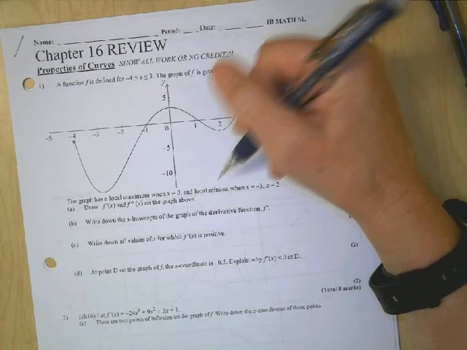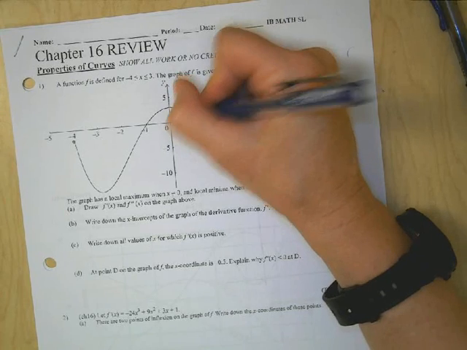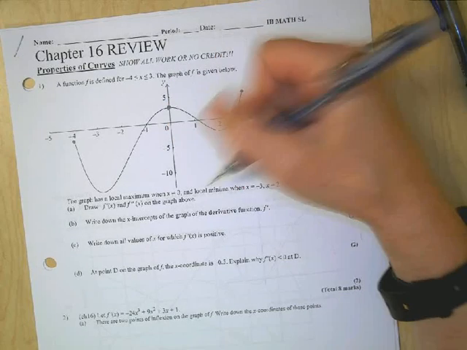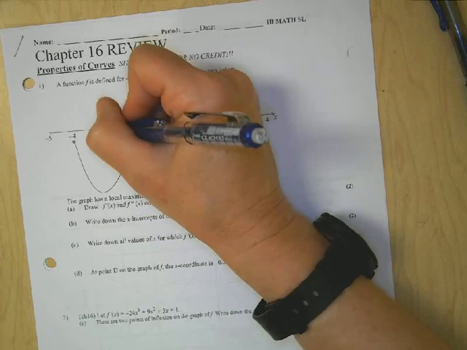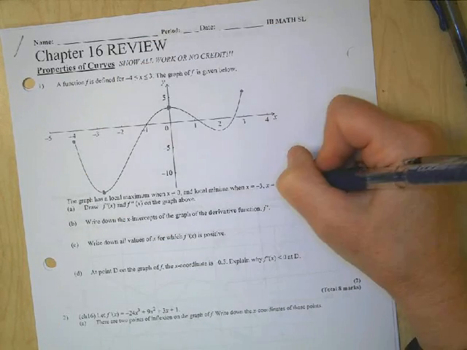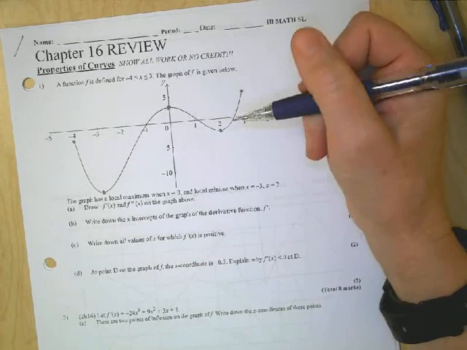The graph has a local maximum when x is equal to 0. So when x is 0, that's a maximum. It has local minima when x is -3 and x is 2. So it says draw the first and the second derivative on the graph.